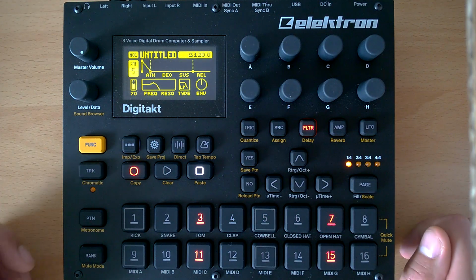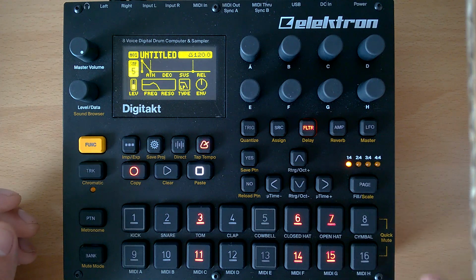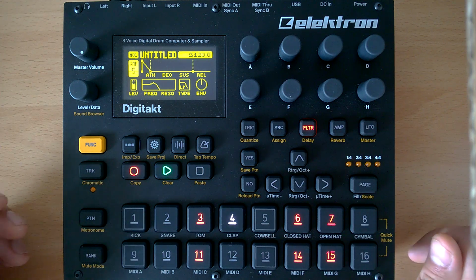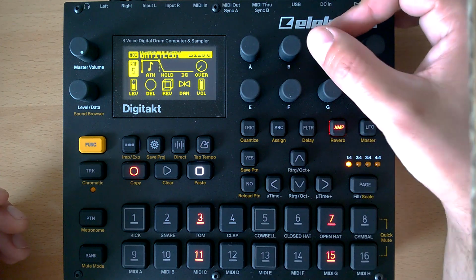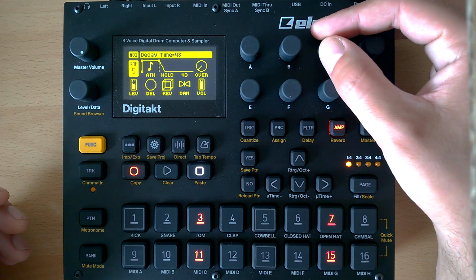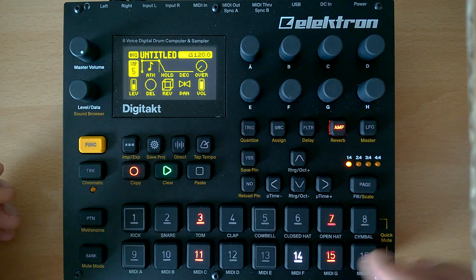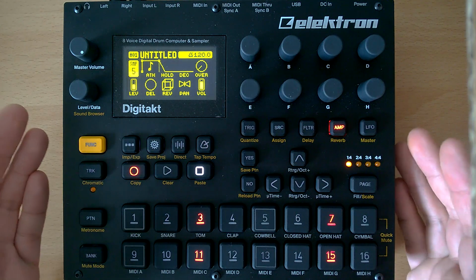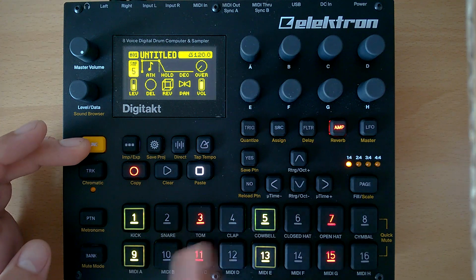However, if we now start to do things like this, let's see, something like this, for example. Things are different now. Let's have a listen. Or let's make it longer. This way it's a bit more prominent, I think. So we have a very long bass now and it's definitely interfering with the kick. And in that situation, what we do is we hold function and put a trigger on these steps.